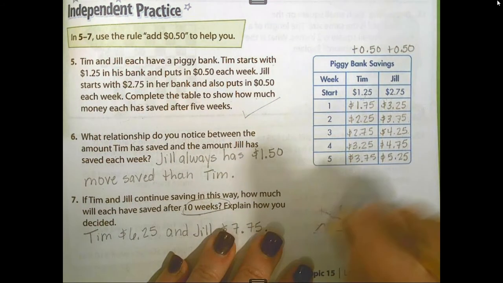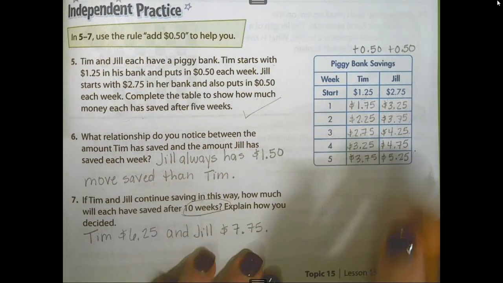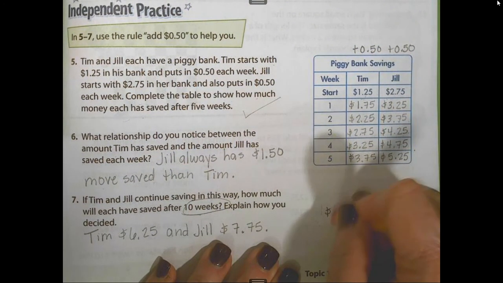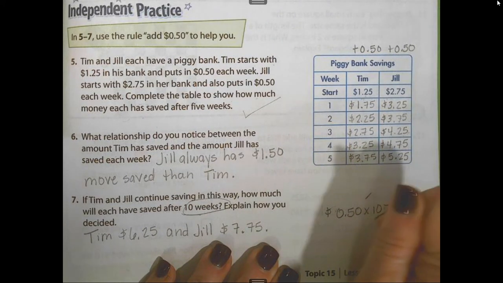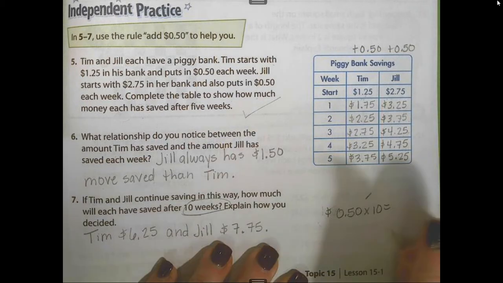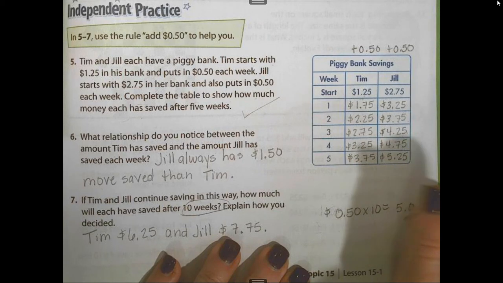I took 50 cents and multiplied it times 10. It would help if I wrote 50 cents. So 0.50 times 10. All right, so we get $5.